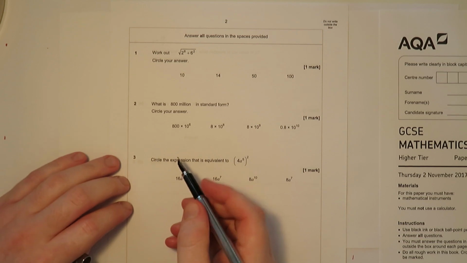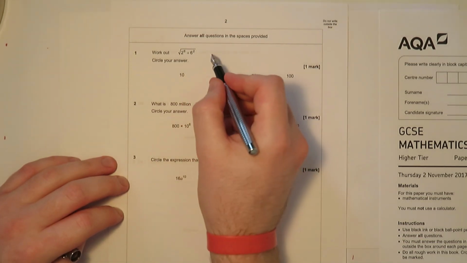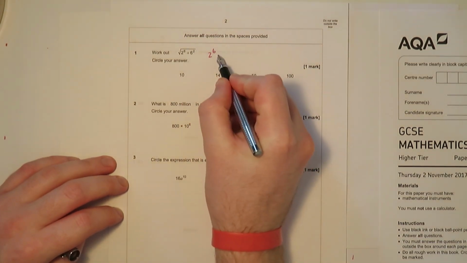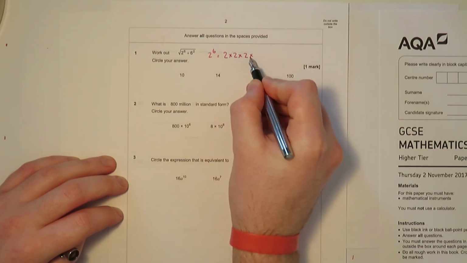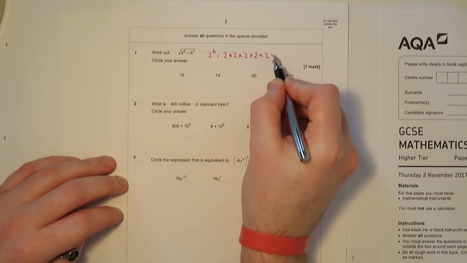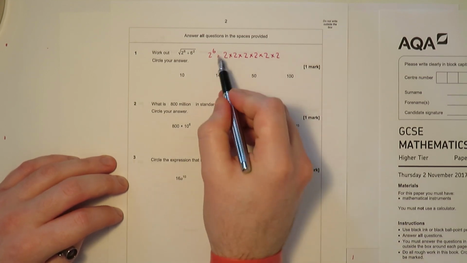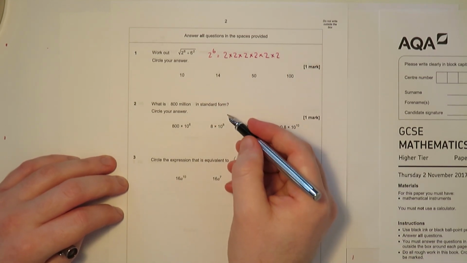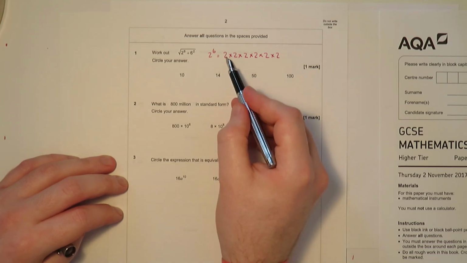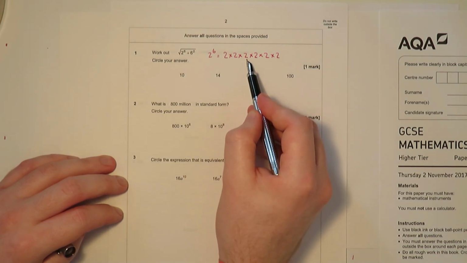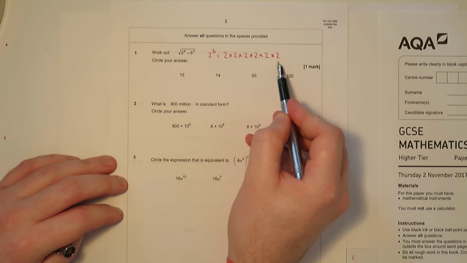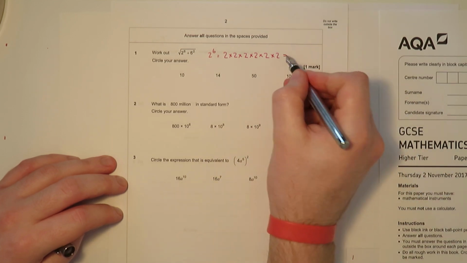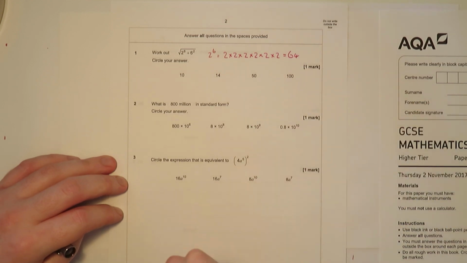So, what does all of this mean? Well, 2 to the power of 6 is the same as 2 times 2 times 2 times 2 times 2 times 2. So that's 6 2's, 2 times itself 6 times. So 2 times 2 is 4, times 2 is 8, times 2 is 16, times 2 is 32, times 2 is 64. So 2 to the power 6 is 64.